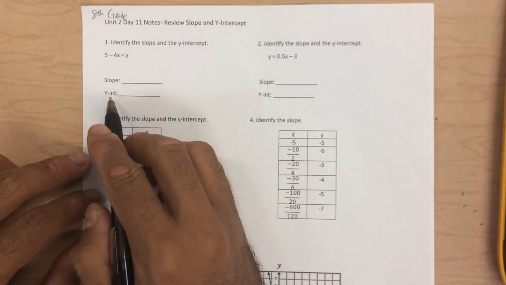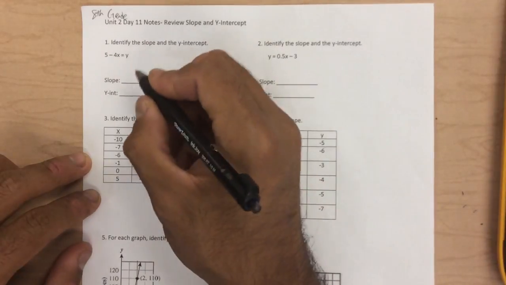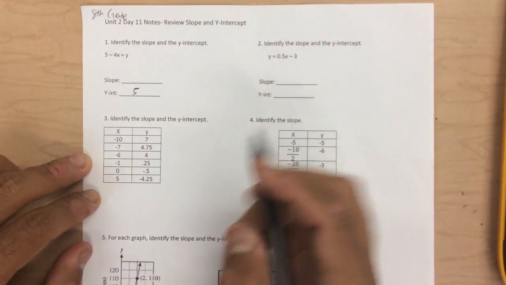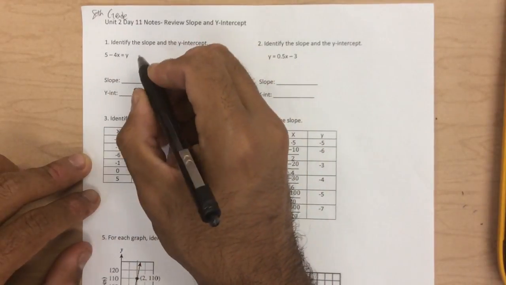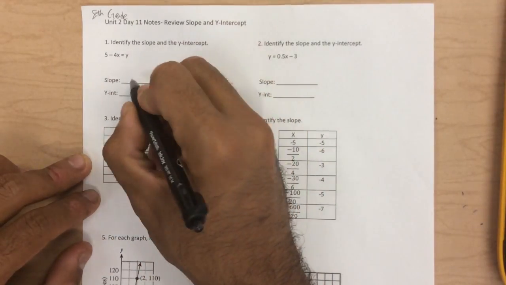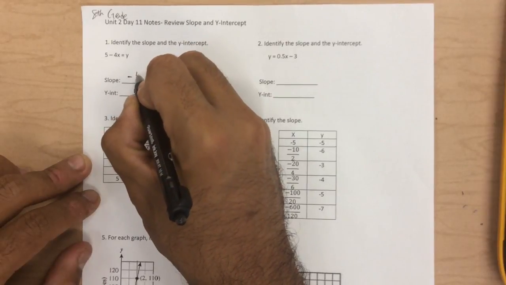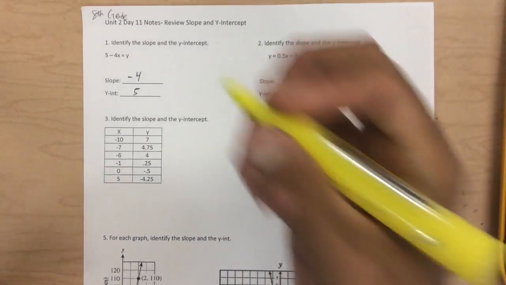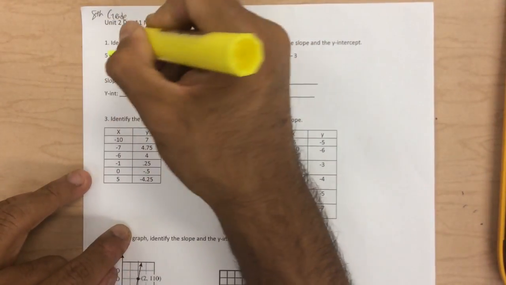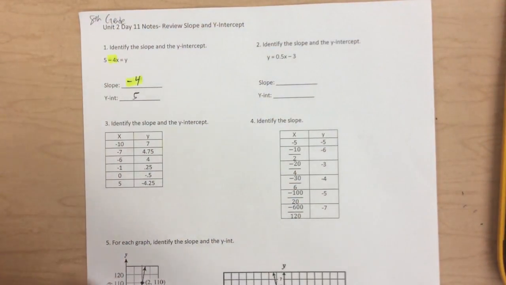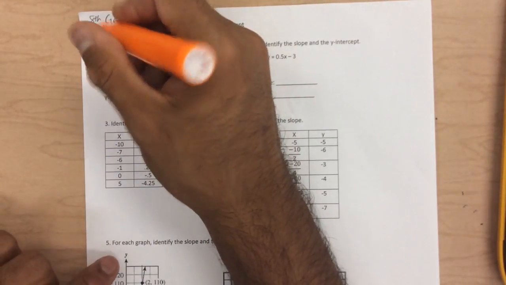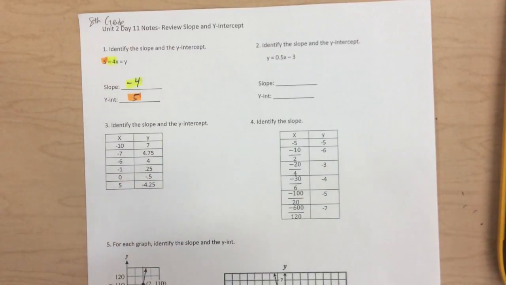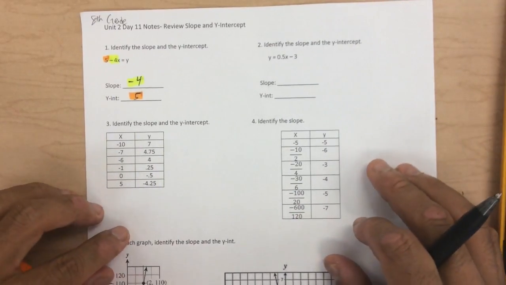Now remember, the y-intercept is the number without the x, or the letter b. So in this case, it will be the 5. The slope is the number in front of the x, and in this case is the negative 4. So remember, if the symbol is in front of the number, it belongs to it. As you can tell, that negative is in front of the 4, so it belongs to that 4. So my slope is negative 4, and my y-intercept is 5.